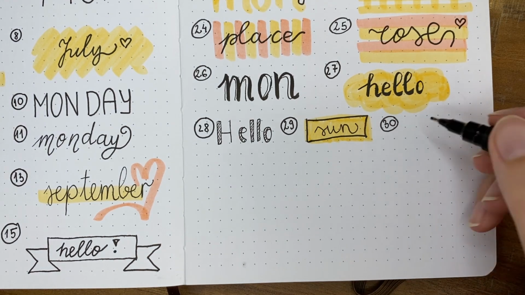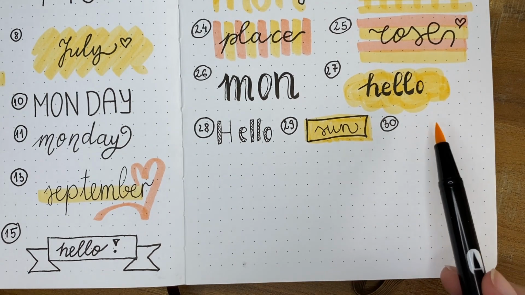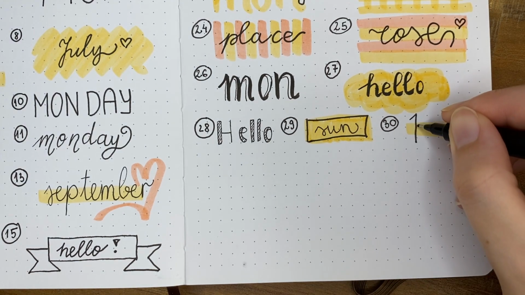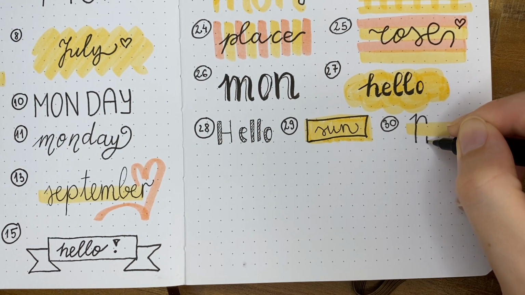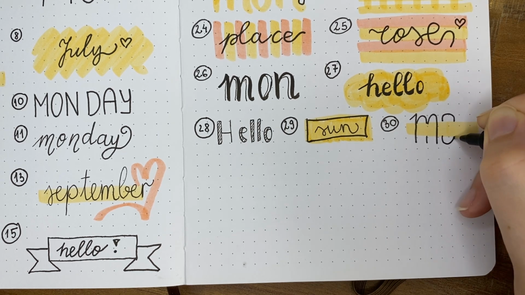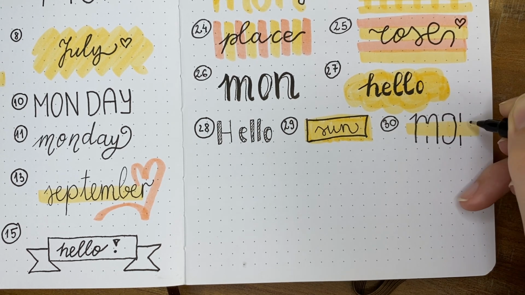Next, we have something really interesting. You will start with a line using your brush pen and then with your point liner. Each line will go on the top of the line you just created and then under it. I think it looks really nice and you can decorate it a little bit.